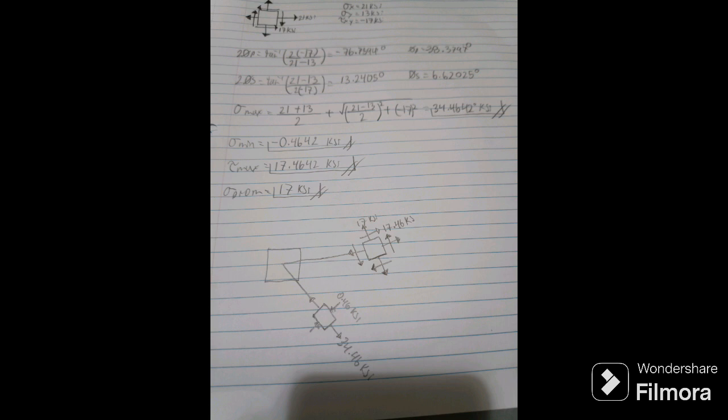Now we have a negative for P, that will be 38.37. We have a stress in X that will be positive and will be 34.46 ksi. In Y, we have the minimum that will be a negative stress of minus 0.4642 ksi.